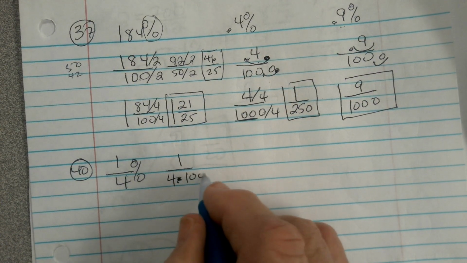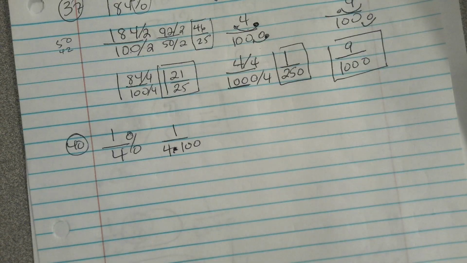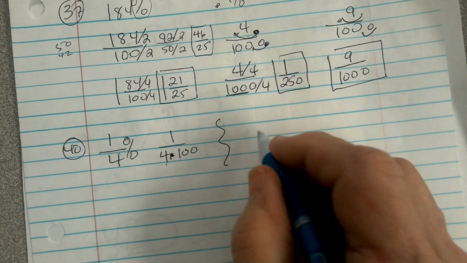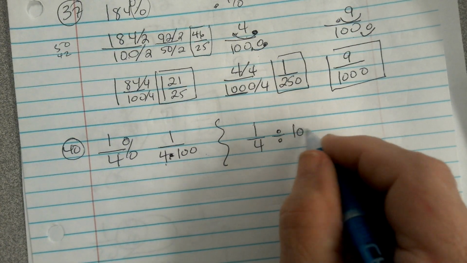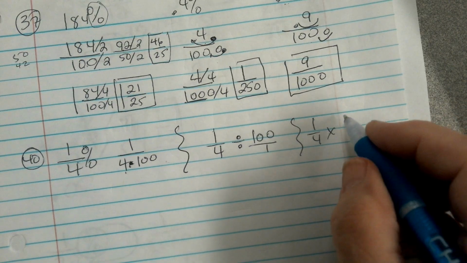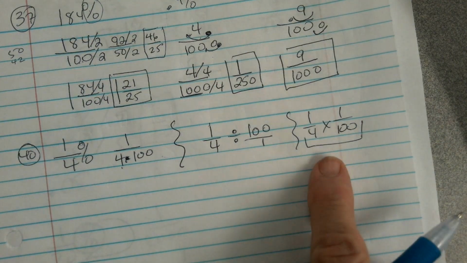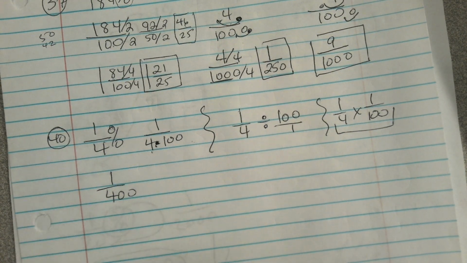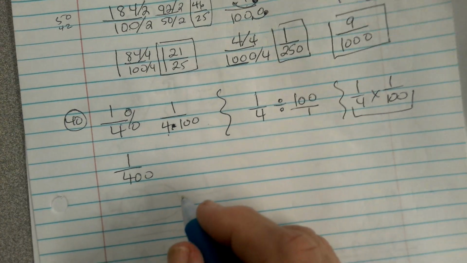4 times 100, which is 1 over 400, correct? Yes. Or remember, you can go 1/4 divided by 100 and then leave, change, flip. And will I still get 1 over 400? Yes. So it's 1 over 400. And is that, oh, that's it. That is done. Easy. Can't reduce anymore.